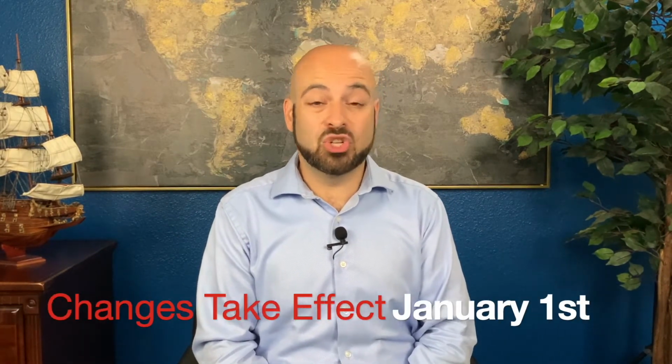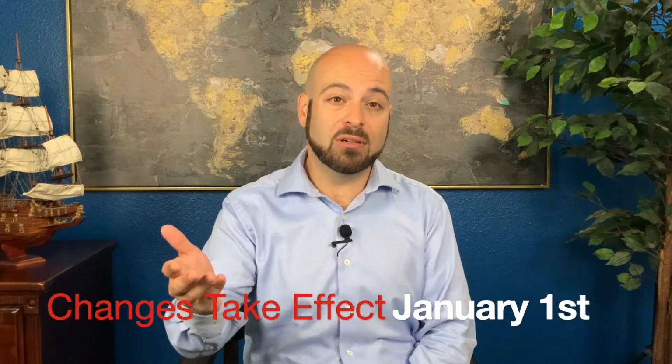For prescription drugs, in most cases, if your plan doesn't include drug coverage or you're on original Medicare, you can join a Part D standalone drug plan. You can switch from one plan to another, or you can drop your prescription drug coverage altogether. Now, all of the changes made using this election period will take effect January 1st of the following year.